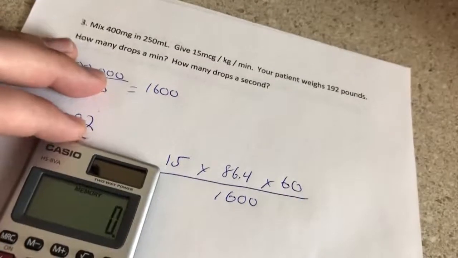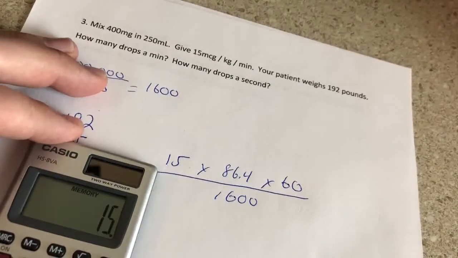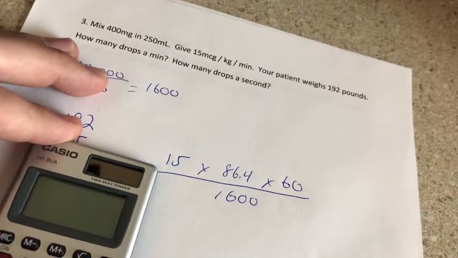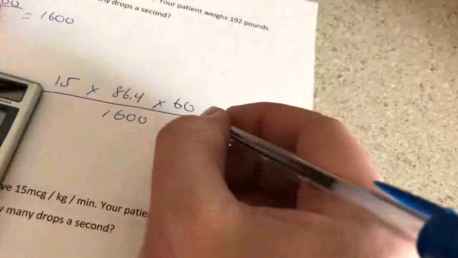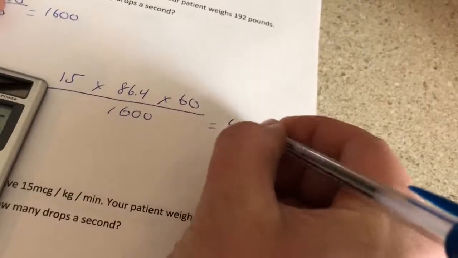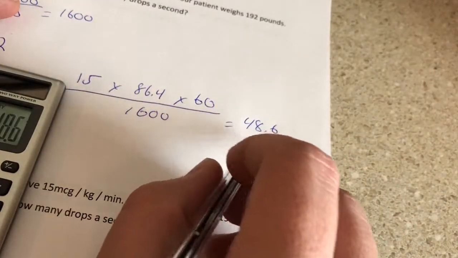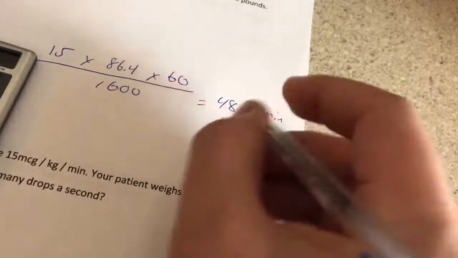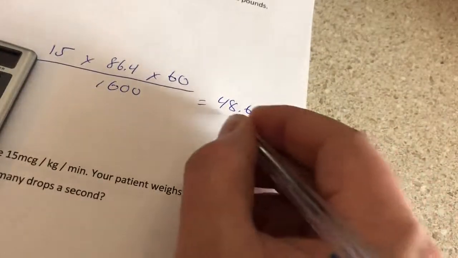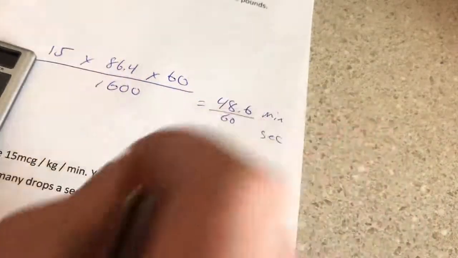Let's try that again just to double check. 15 times 86.4 times 60 equals, divided by 1600 equals 48.6. That means 48.6 drops a minute. Okay, this is per minute. We want to know per second, so we divide that by 60 again.